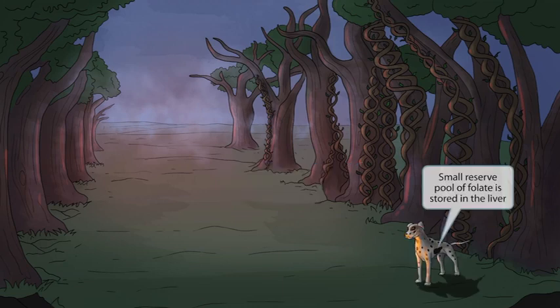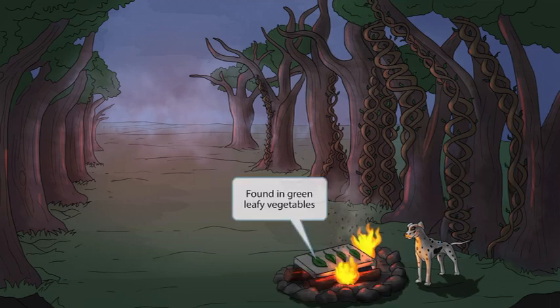We've added this Dalmatian with a spot on its belly that looks like a liver to help you remember that there is a small reserve pool of folate that's stored in the liver. So Dalmatian with liver spot for stored in liver. The dog is enjoying the warmth of this fire and eyeing those yummy looking leaves. The leaves that are getting cooked here are to help you remember that folate is found in green leafy vegetables. So cooked green leaves for found in green leafy vegetables.